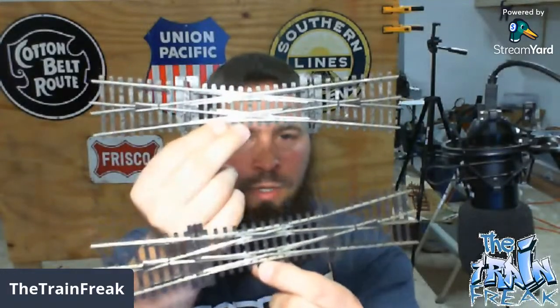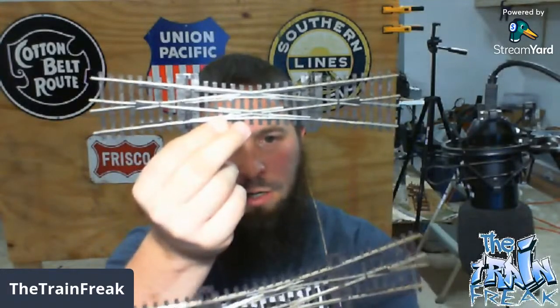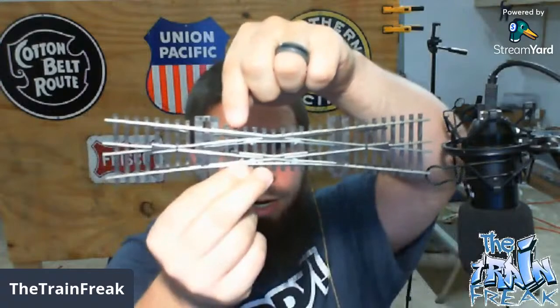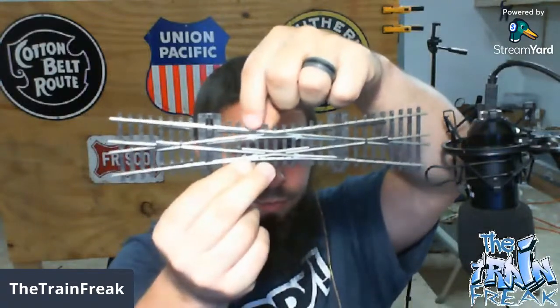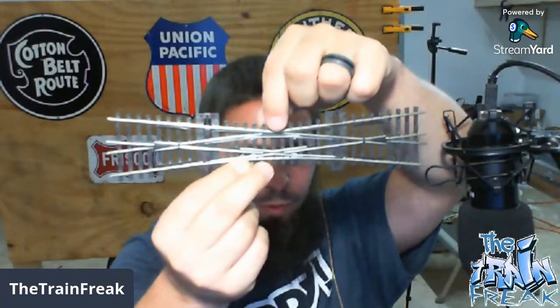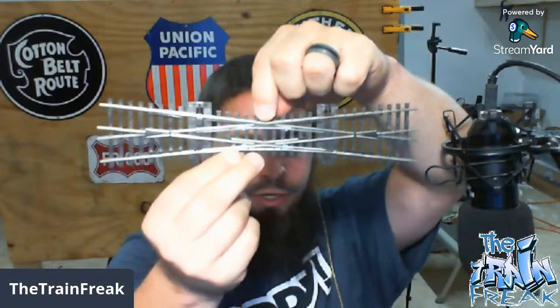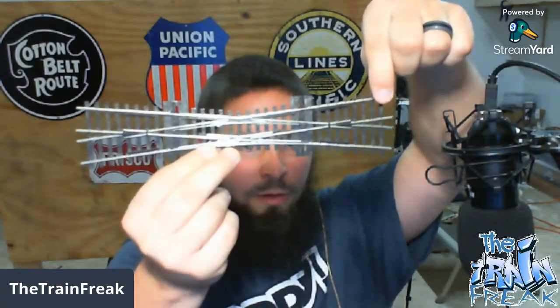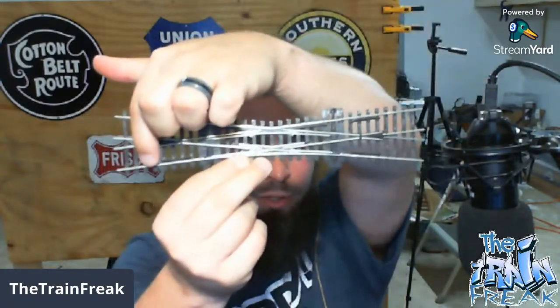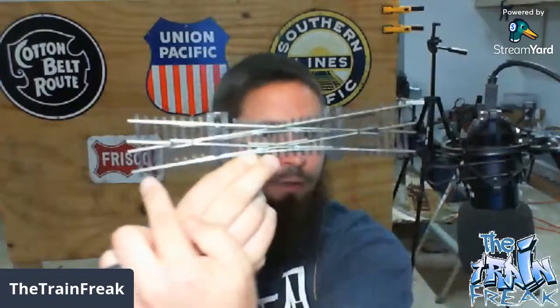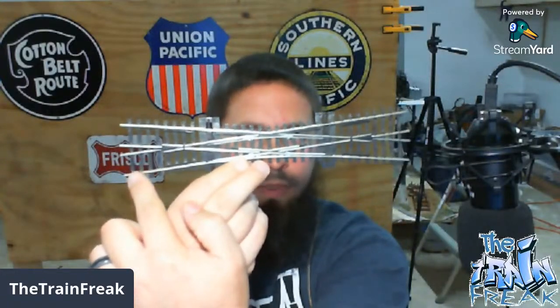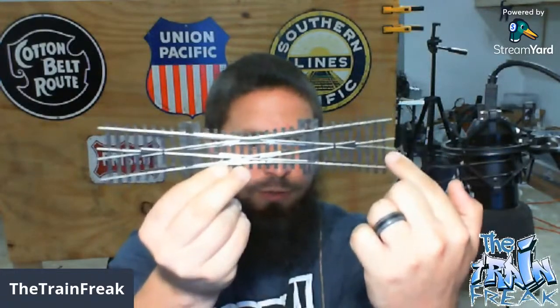Now, the reason why this one is a single and not a double is right here you have a fixed pivot point. So this track here can only go to this bottom track, but this track on the bottom can go to this one or this one. So that's why they call it a single.